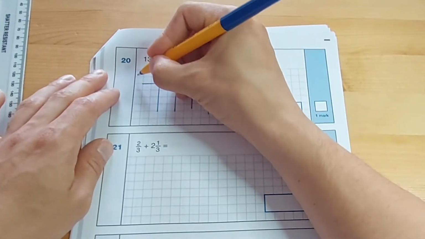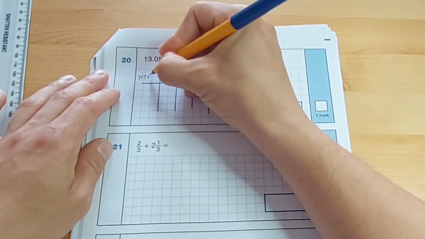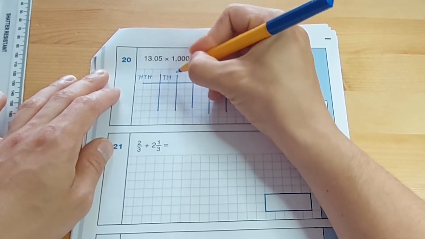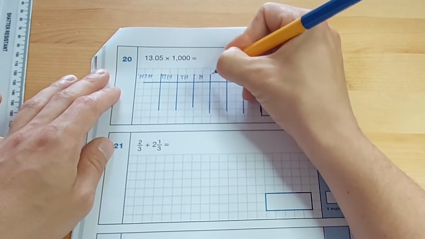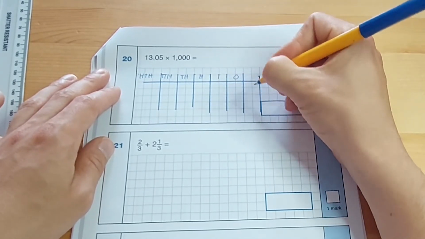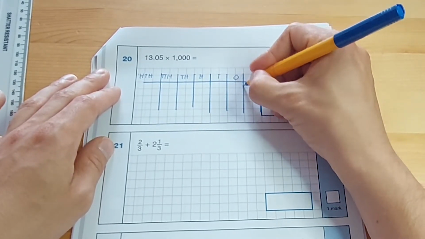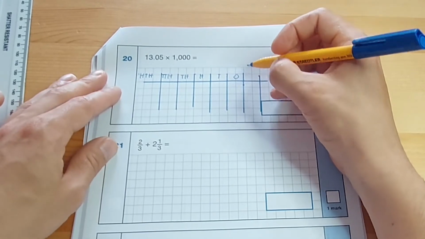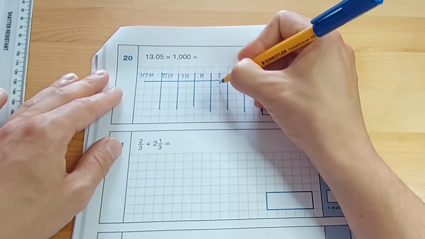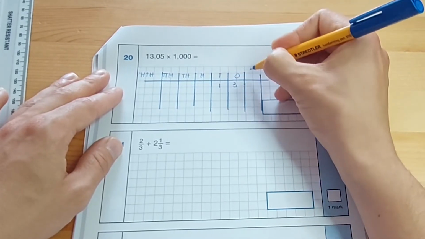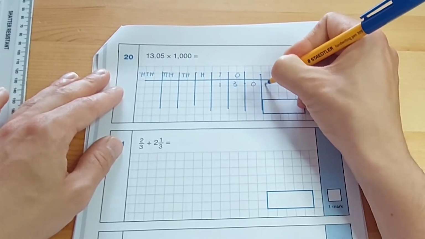So let's try hundreds of thousands, tens of thousands, thousands, hundreds, tens, ones. I won't probably need the decimals, but I'll put a decimal point there just to show you. So now we put the number into the place value chart. So we've got 13. Oh, we will need the decimal, sorry, 0.05.